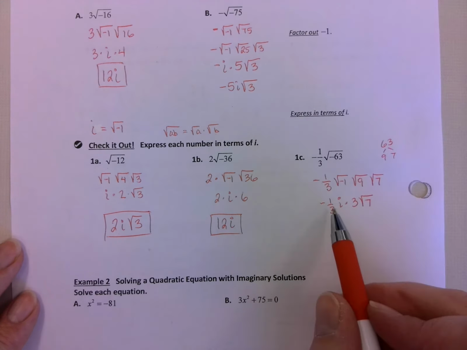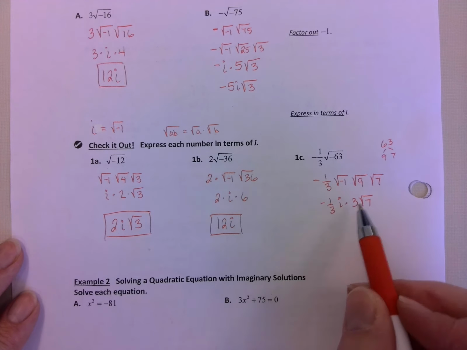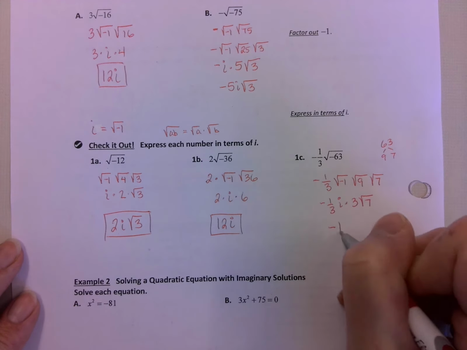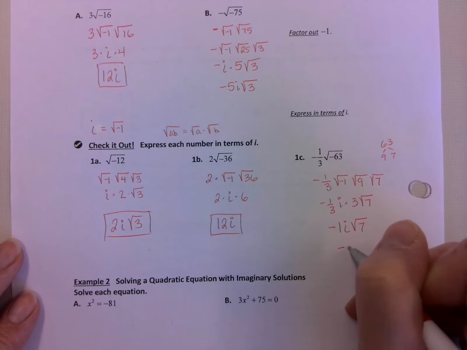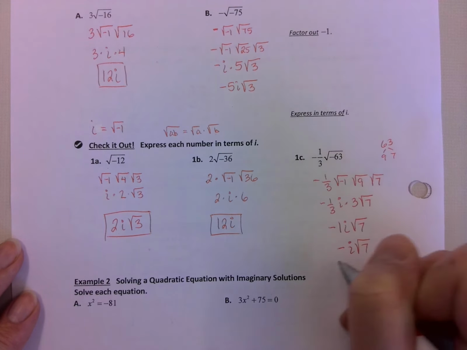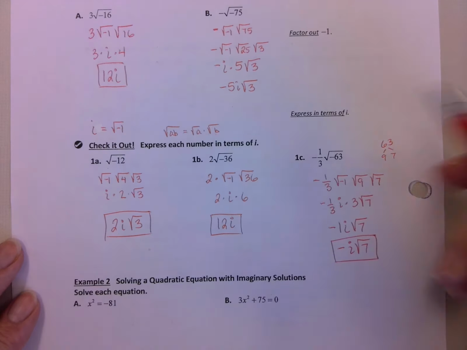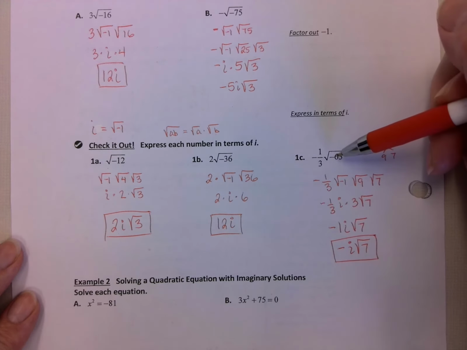Okay. I need to take and put my numbers together. So -1/3 times 3 is really -1i, keep the square root of 7. Or you might have simply -i square root of 7. So you can have a negative number. Negative number has nothing to do with the negative square root.